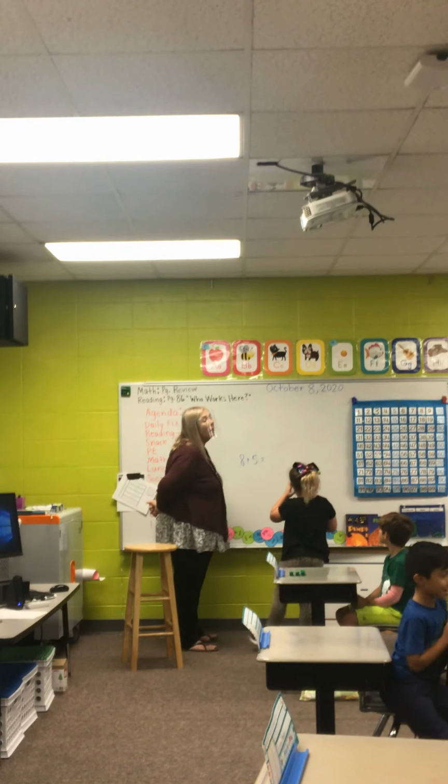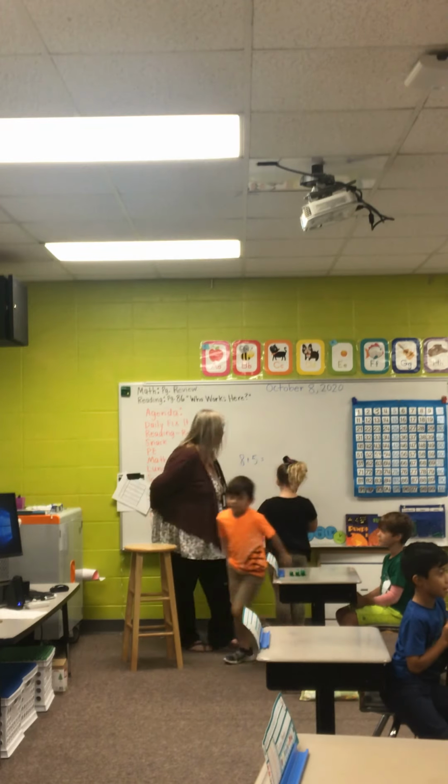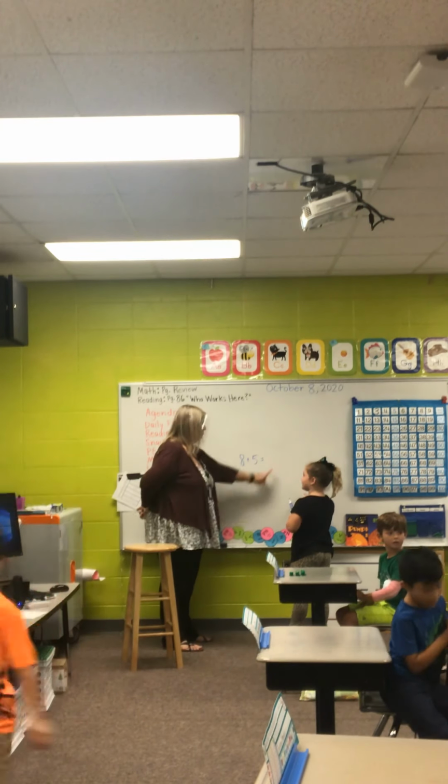There's a boot to the brown. No, that's a Hershey's kit. That's chocolate. Ew.